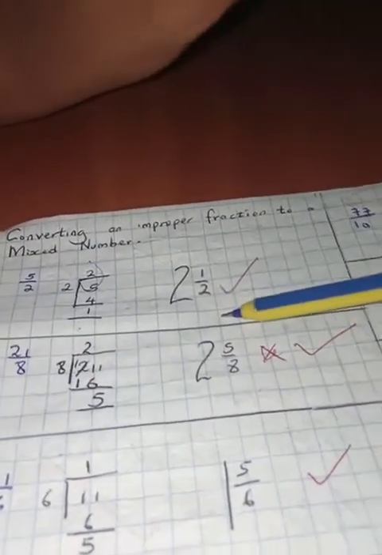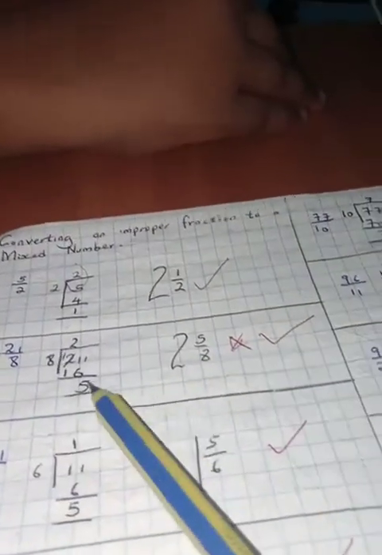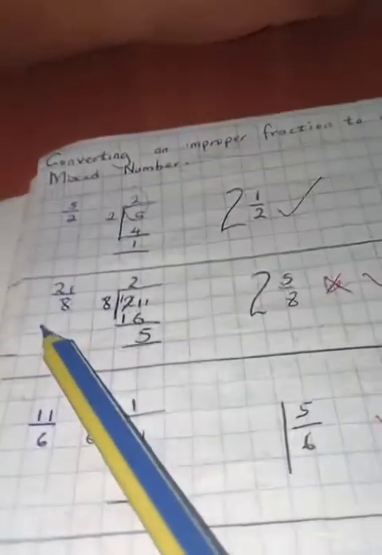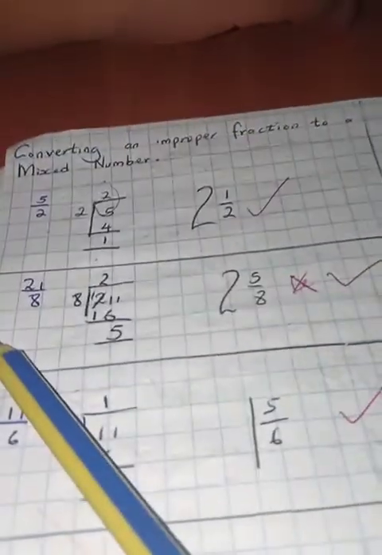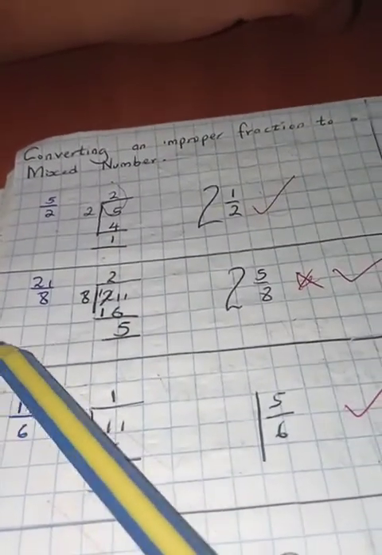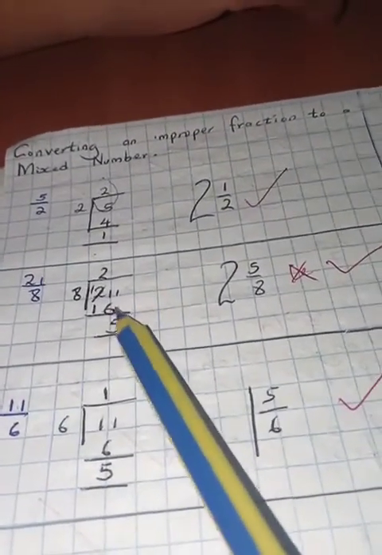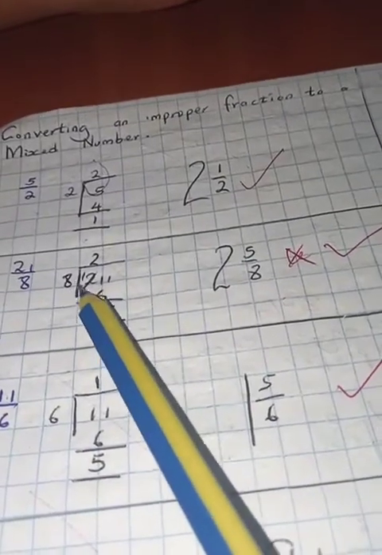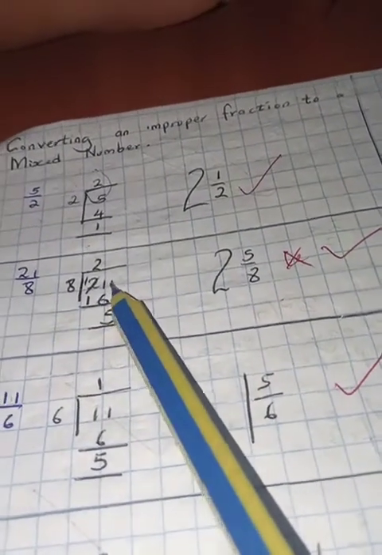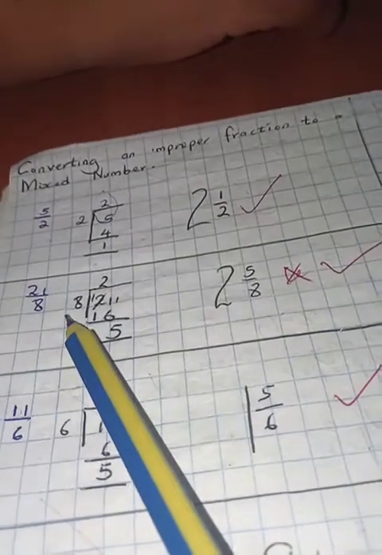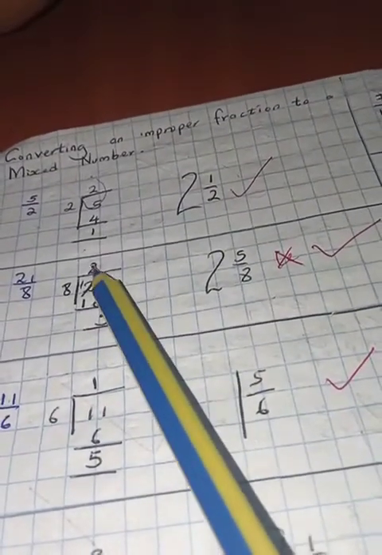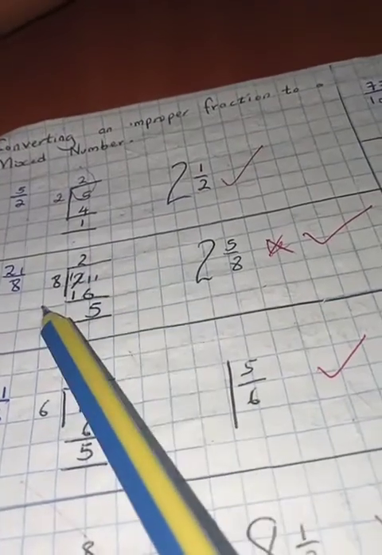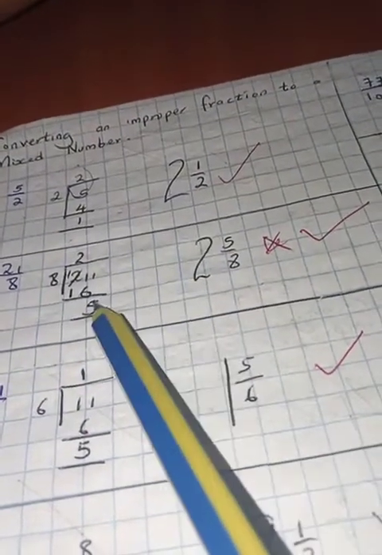So number 2, we have 21 over 8. This is an improper fraction. I hope you understand that. So I came down here and divided 8 into 21. How many times can 8 go into 21? So I said 2 times because of 16.